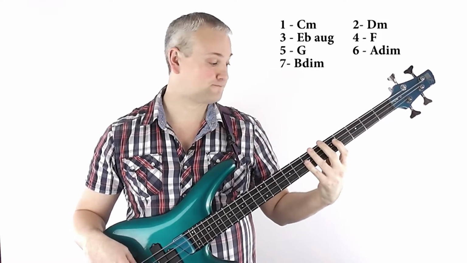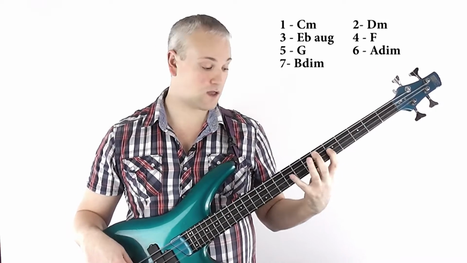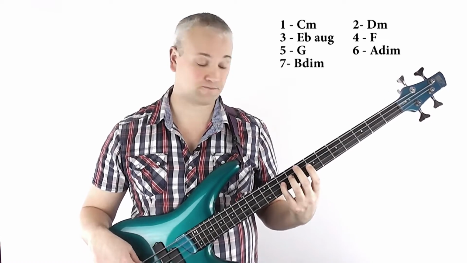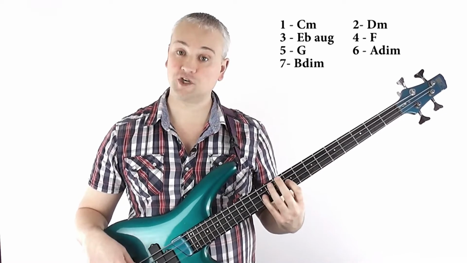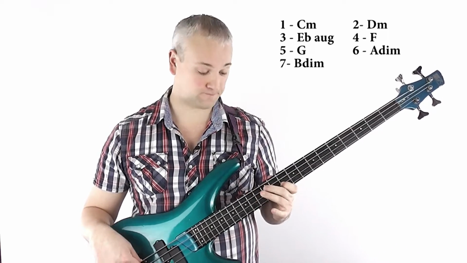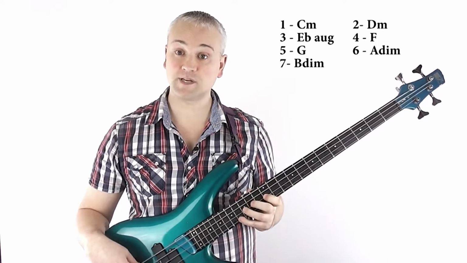D minor, E flat augmented, F major, G major, A diminished, B diminished.